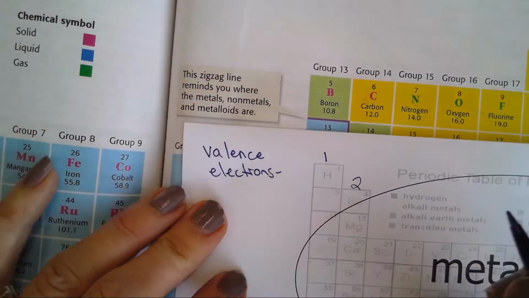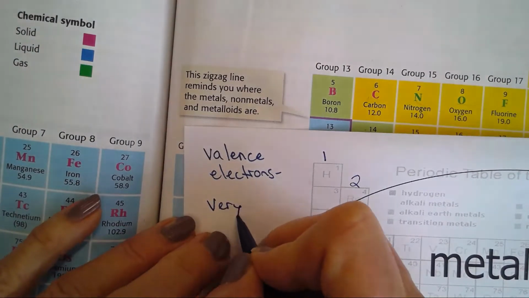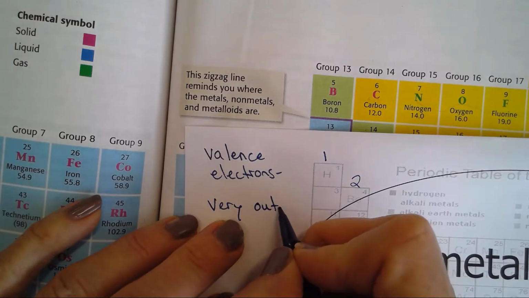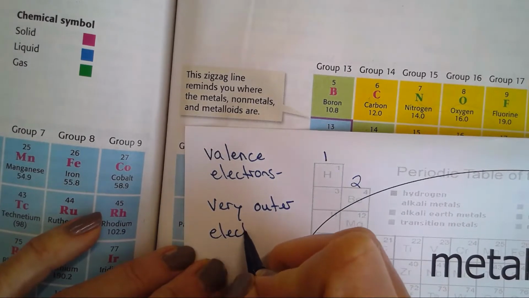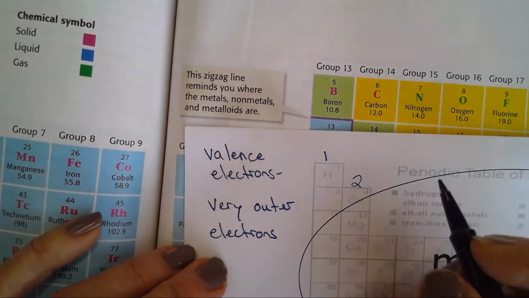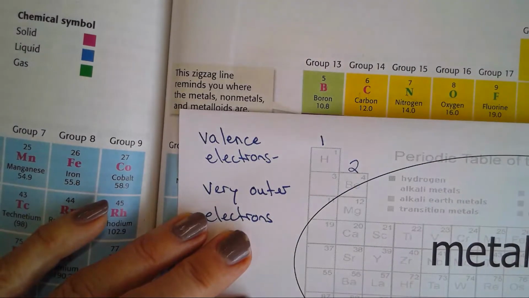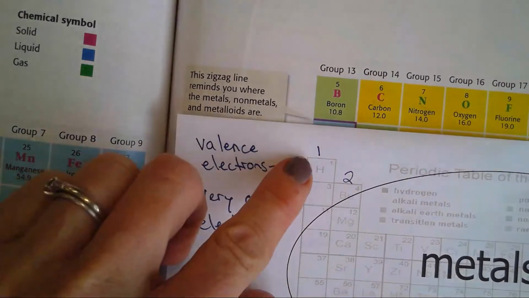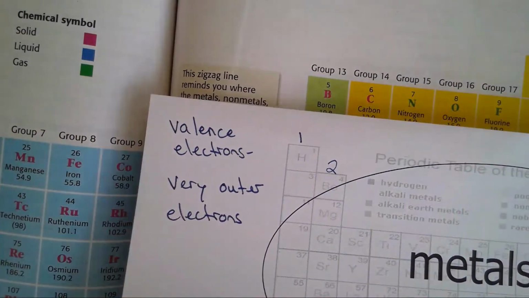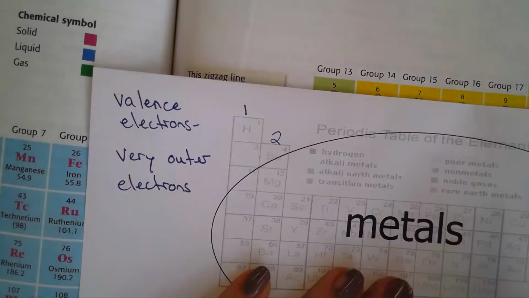These are the very outer electrons. And as the poem says, valence electrons are what you seek, at the group number you should peek. So this is the valence electrons. It's not the group number.